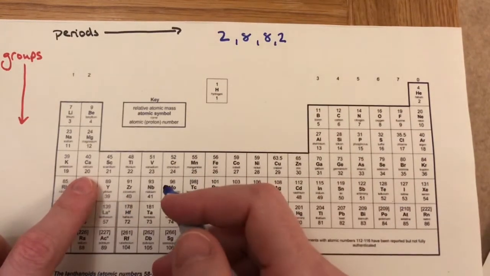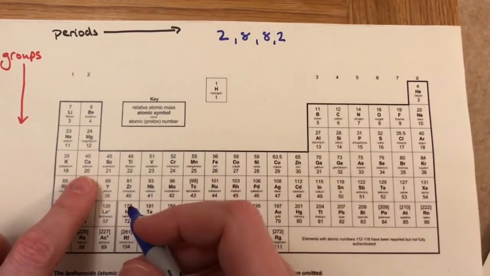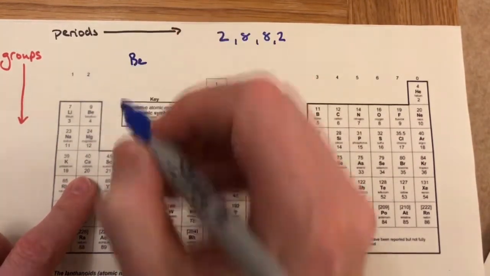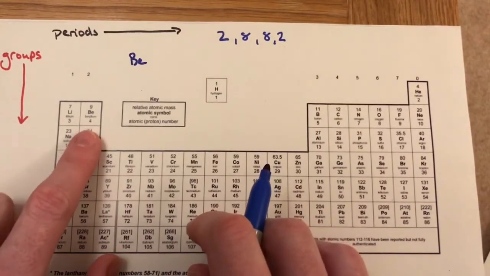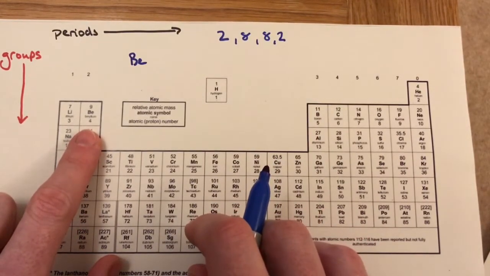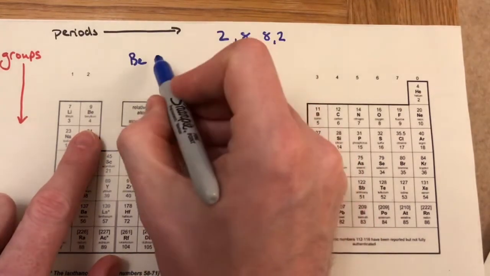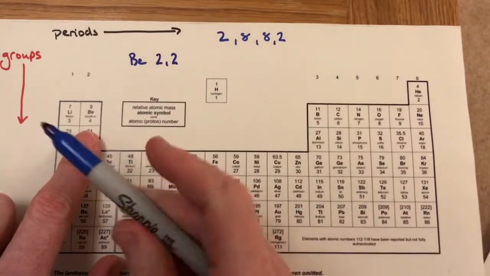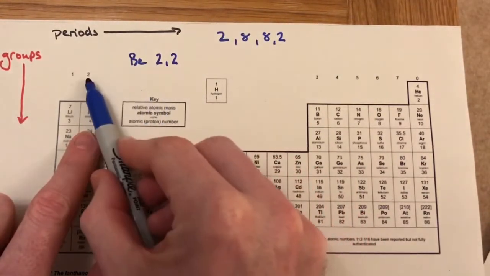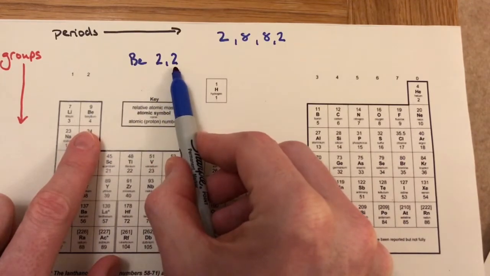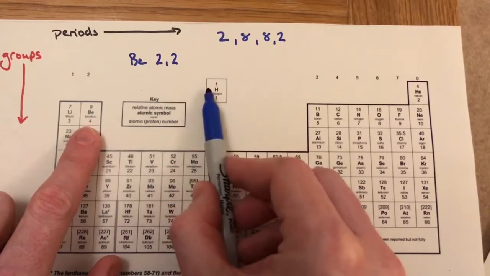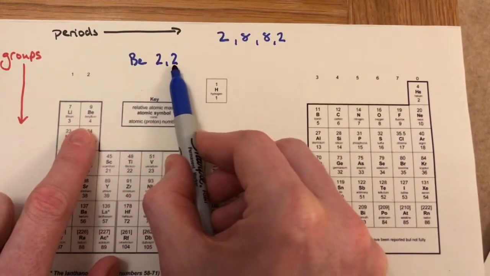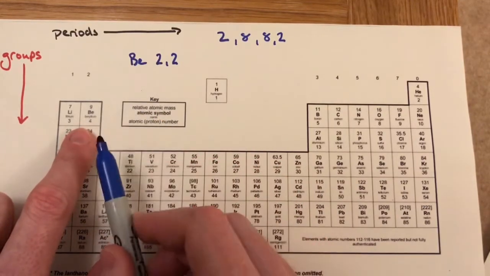So now we can use this to help us work out any electron arrangement that we need to do. For example, if I was to pick on beryllium, I find beryllium is here. Beryllium's got 4 electrons. So 4 electrons means it will have 2 in the first energy level and 2 in the second energy level. If we check that by the position, it's in group 2, therefore it has to have 2 electrons in the outer energy level. And beryllium is in the second period, so it needs to have 2 energy levels in its structure. So that fits with what we've been talking about.